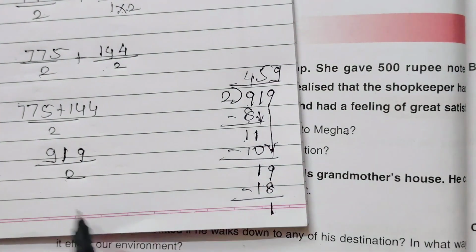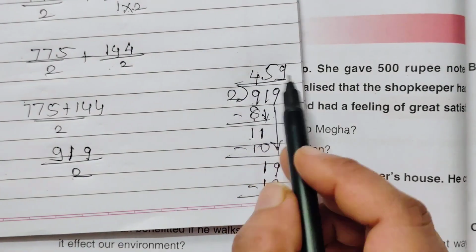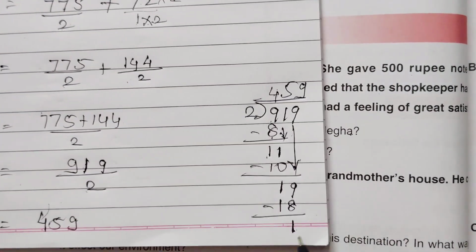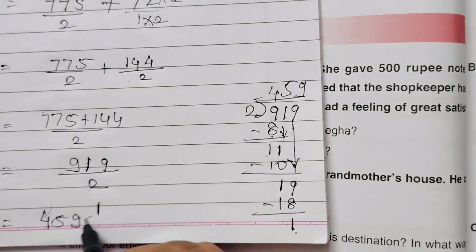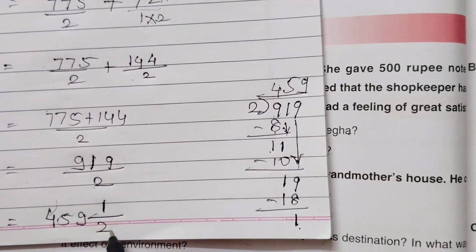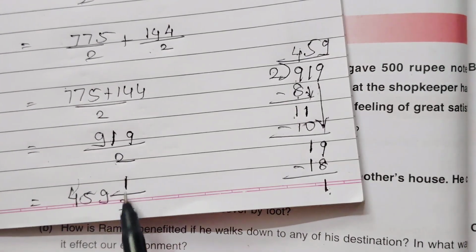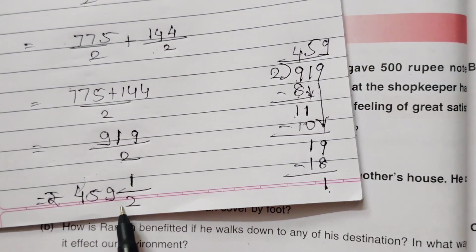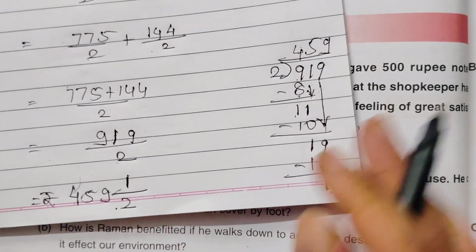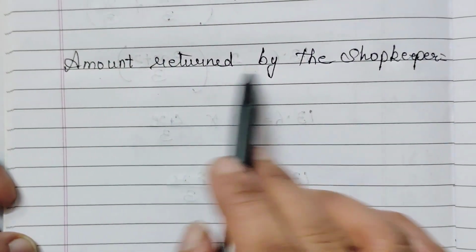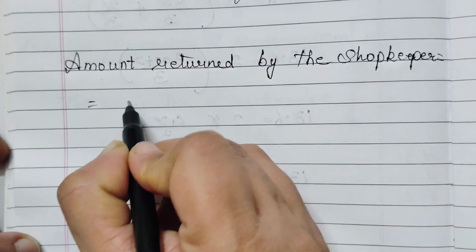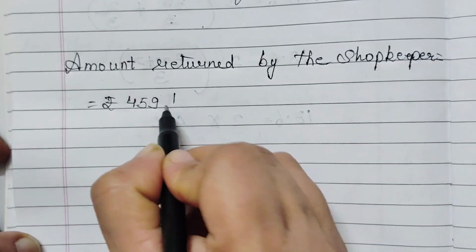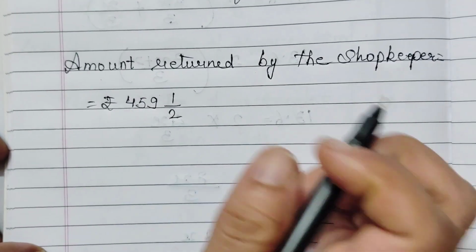So we'll convert this into a mixed fraction. The quotient 459 we will write here, and the remainder 1 will go up, with the divisor below. So 459 and 1 upon 2 rupees. This is the amount the shopkeeper had returned. So we will write: amount returned by the shopkeeper is rupees 459 and a half.